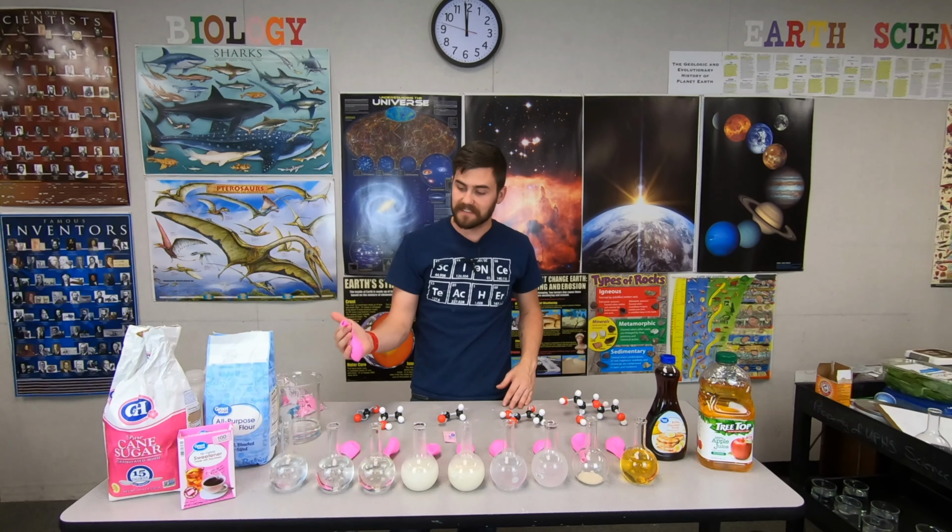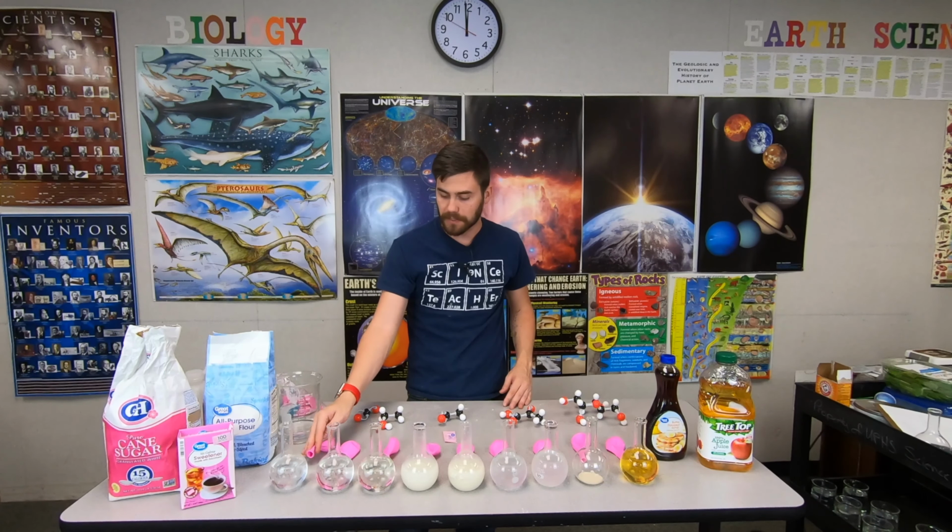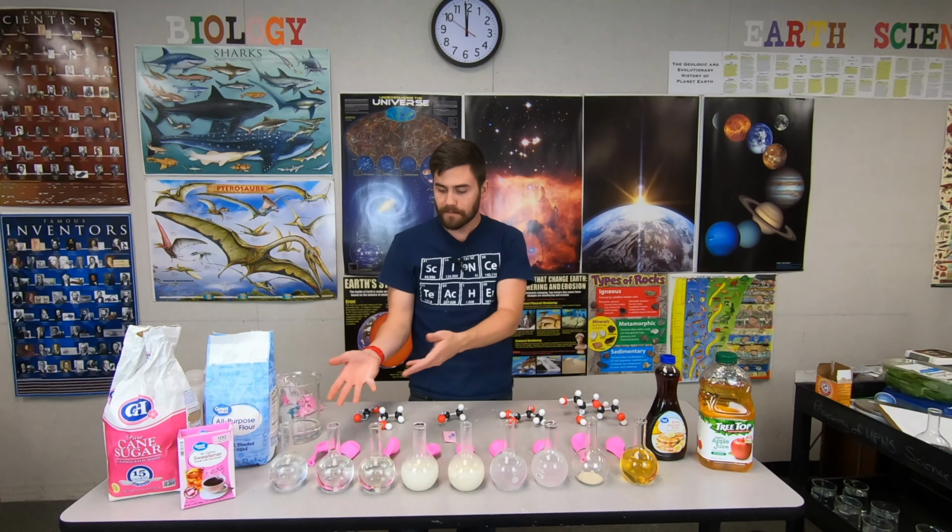But the next step is to cover each flask with the balloon, and then we'll tip each balloon up so that the yeast gets added to these approximately all at the same time. The syrup one will be a little bit different, but that's a very different kind of setup. So I'm going to do that one last.